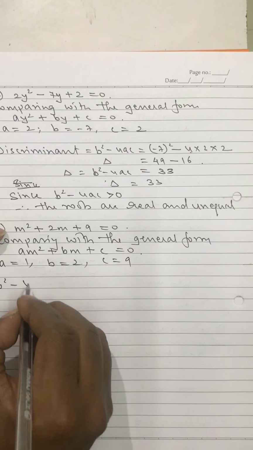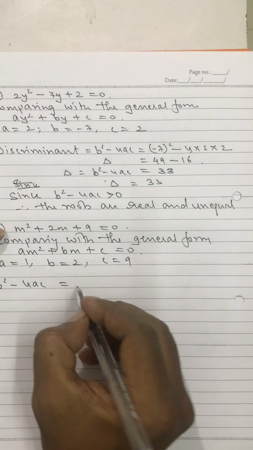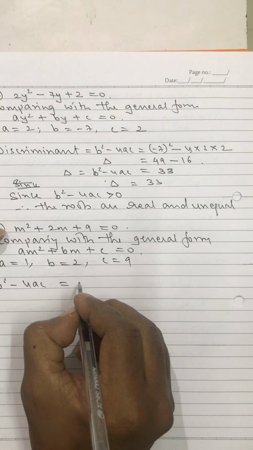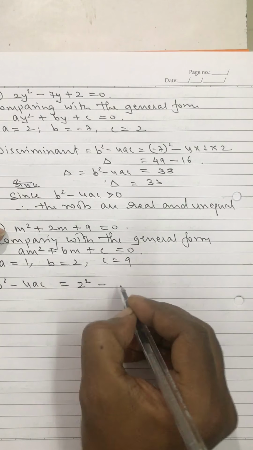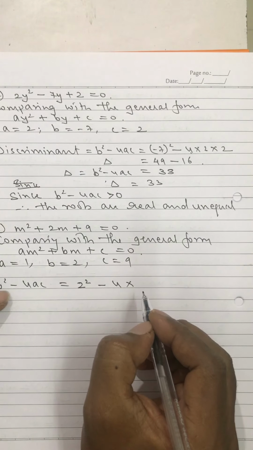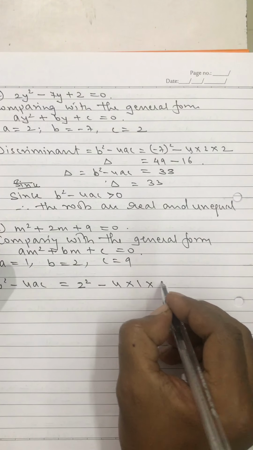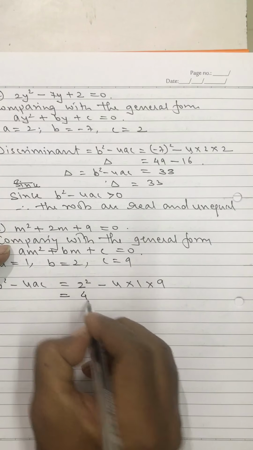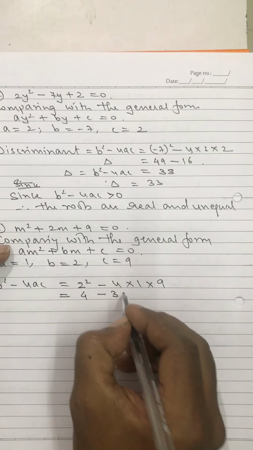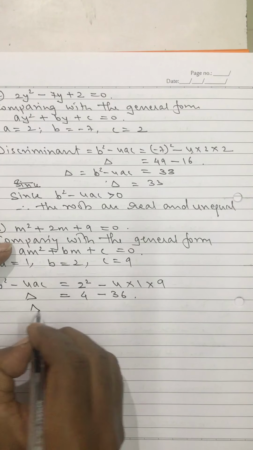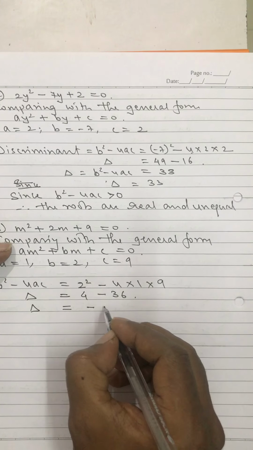Now definitely, the discriminant is equal to b², which is 2 squared, minus 4 times a, which is 1, and c is 9. What do you get over here? 2 twos are 4, minus 4 nines are 36. This is the discriminant. Minus 32.